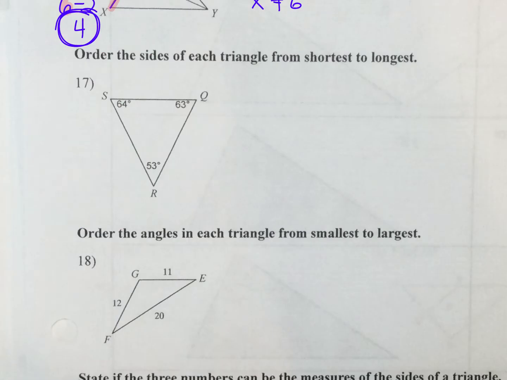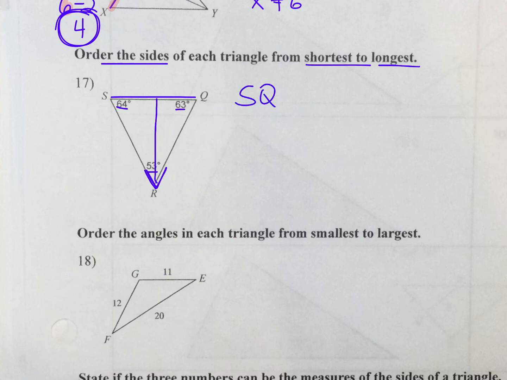So your final answer is that 4. Now we're going to switch gears and order the sides from shortest to longest. So that means I look at these numbers. I know that 53 is the smallest number. It is across from SQ. That means SQ is the shortest side. Now, the next one would be a 63.